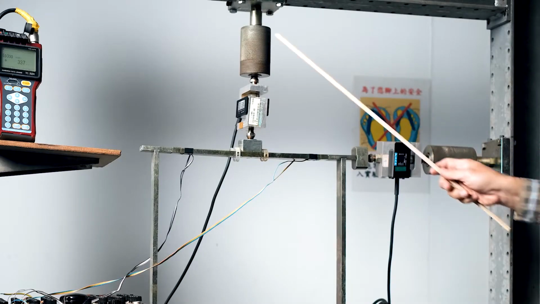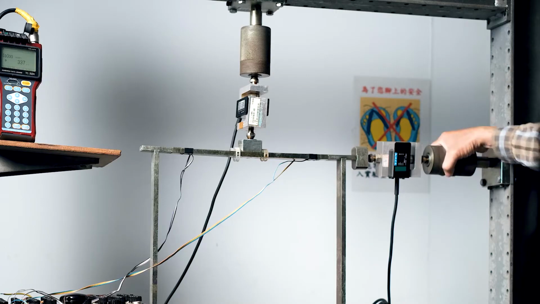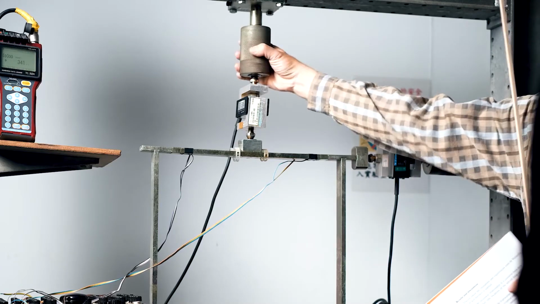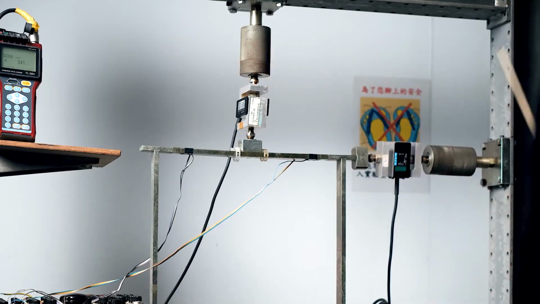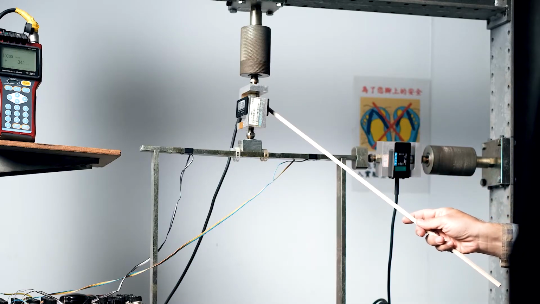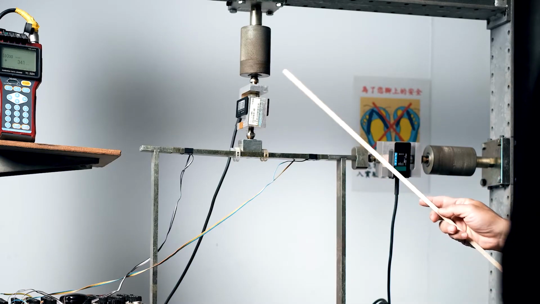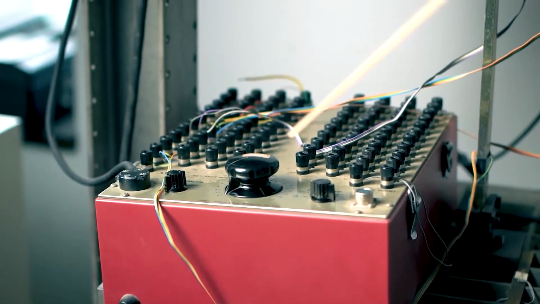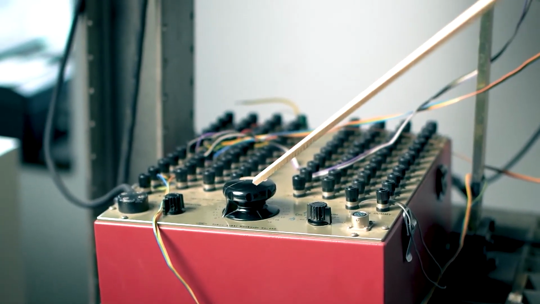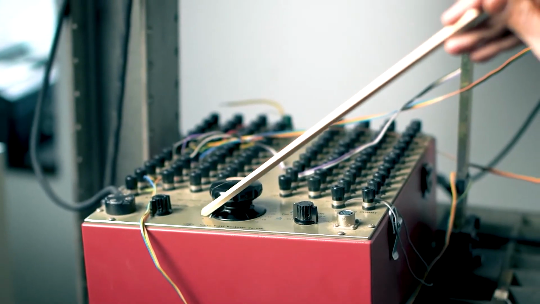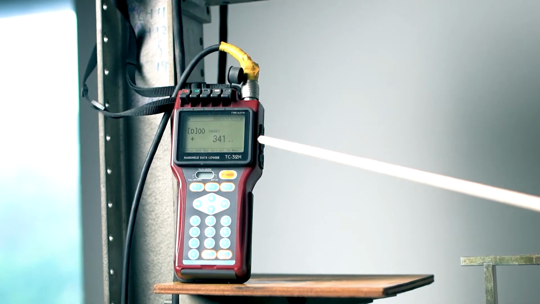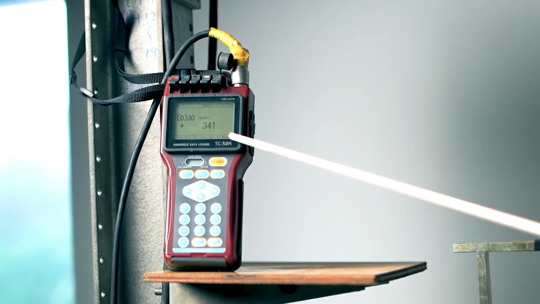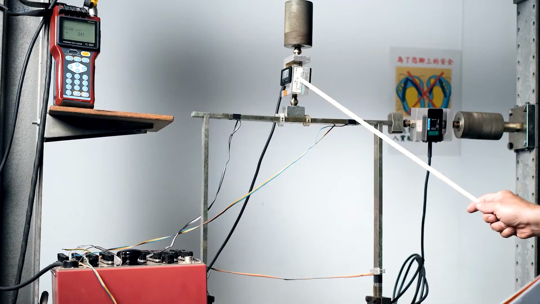Make sure both load applying apparatus are loose, which means they are unloaded. Set both load cells to 350 ohms and 4G. Their data can be read by turning the main knob to 0 and 1. Note the readings for both load cells at the start of the experiment.